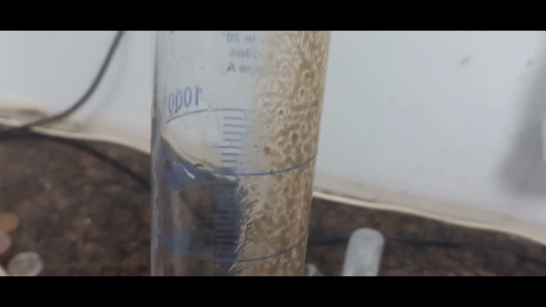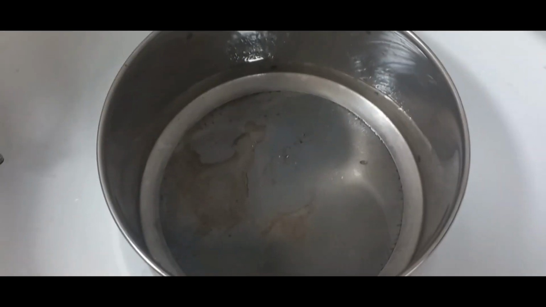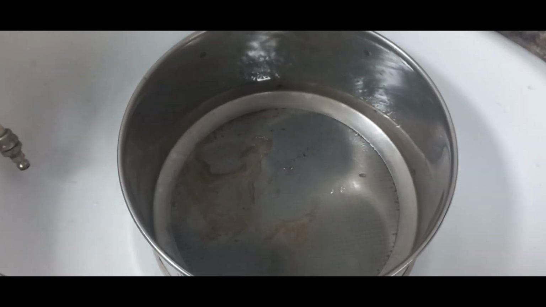You can see that the material that was settled down is tucked into the measuring cylinder. Now we will wash this material and place it on the wash sieve for washing purpose.